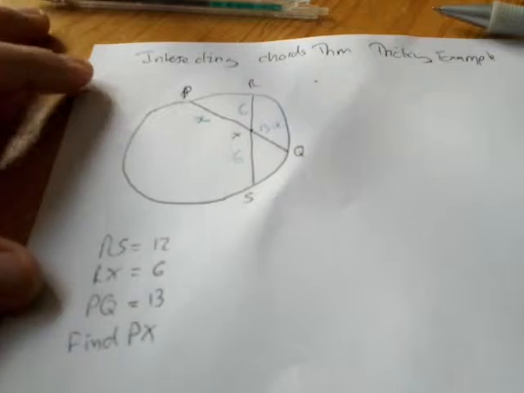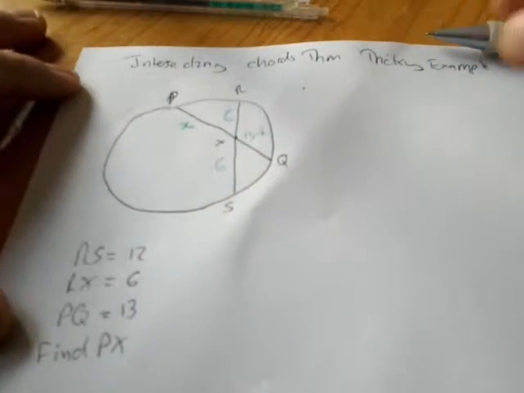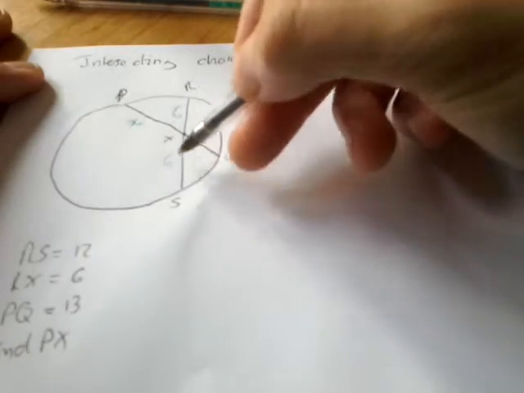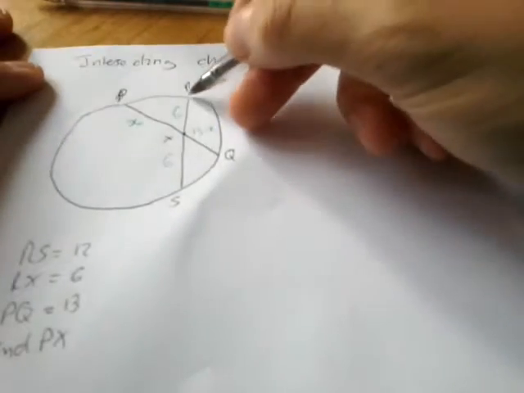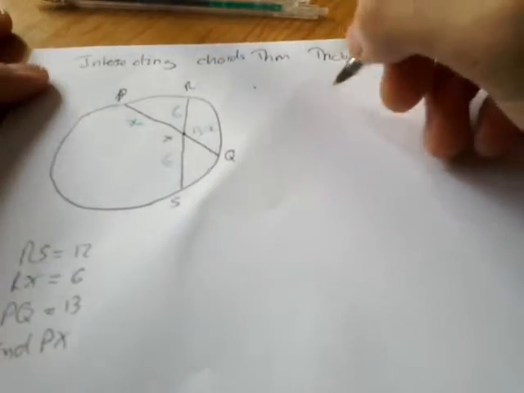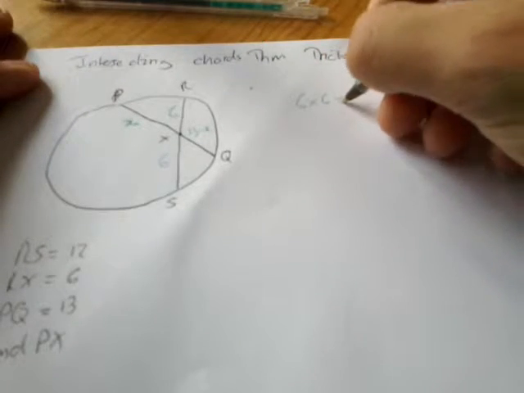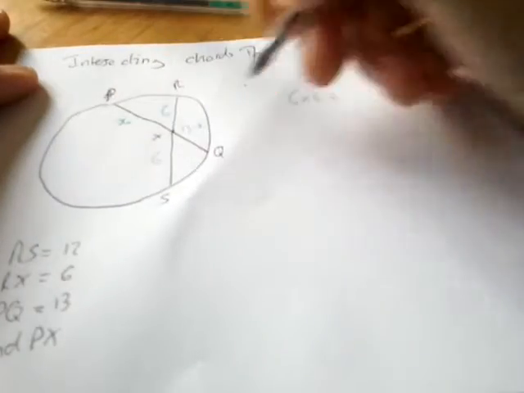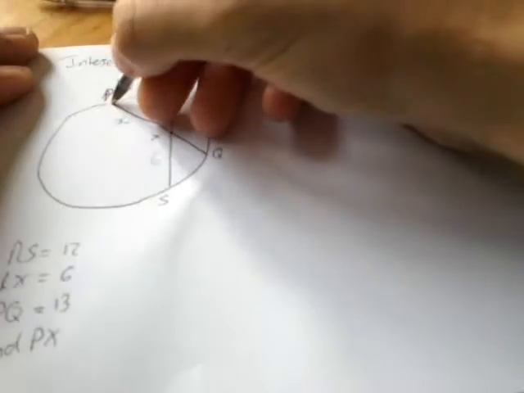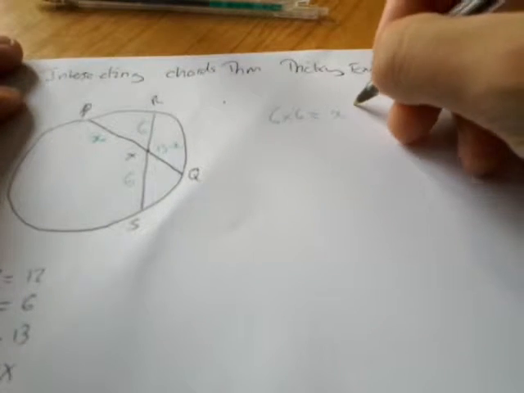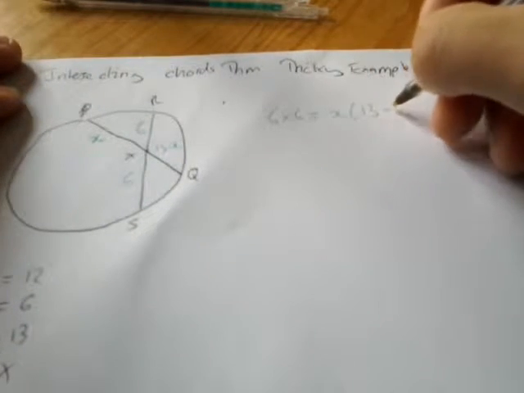13 minus x. And once we've got those written down, we can plough in with our slogan, circle to crossing point times circle to crossing point on the vertical chord. So that's 6 times 6, they happen to be the same, is equal to circle to crossing point is x from that part of the circle and 13 minus x here. I'll write that with a bracket rather than just a times.